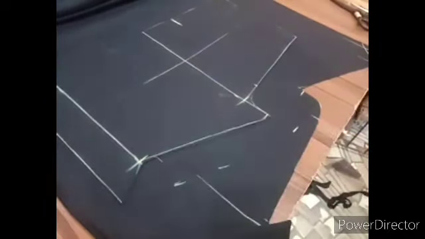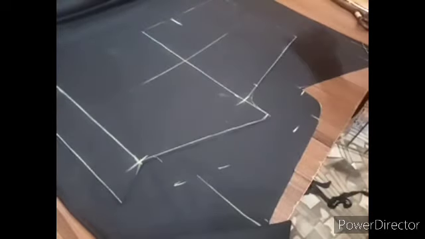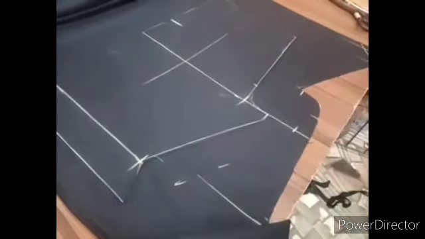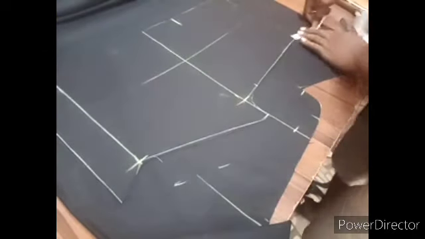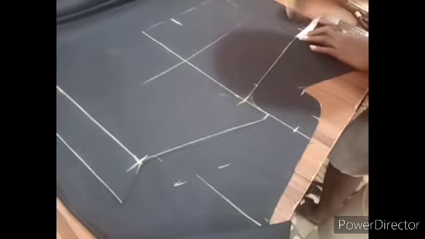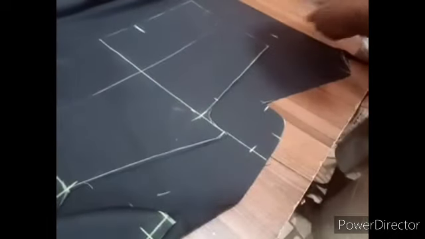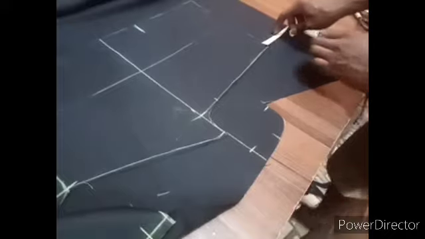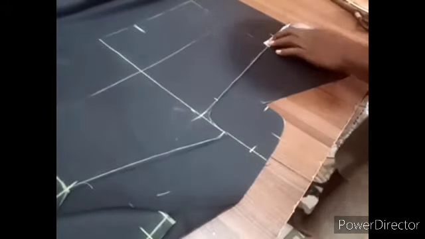You repeat the same process here, and then you bring out the line here on the crouch, and then you raise the back as well by 1.5 to 2 inches. The reason for you to raise the back is so that the short will not be a low waist on your customer. So from the waist slanted point on the front, you mark 2 inches above.